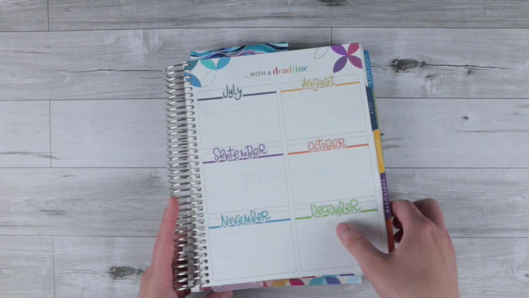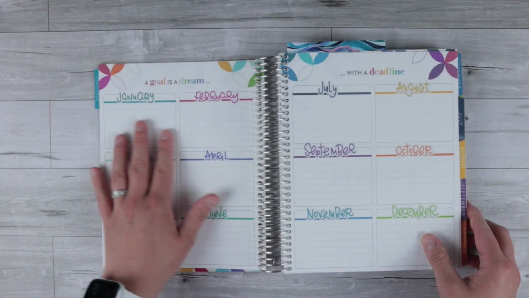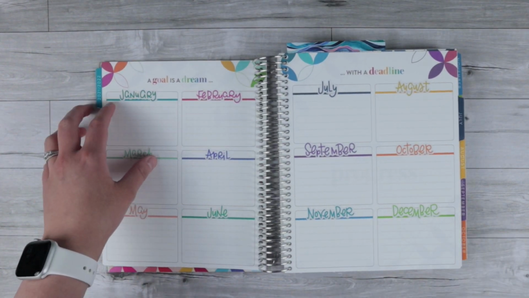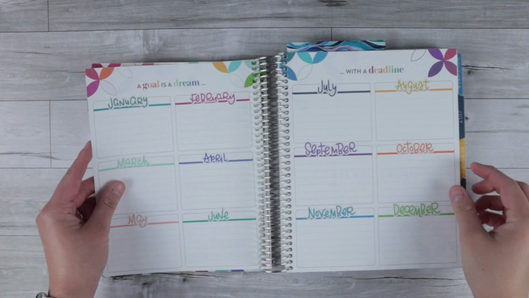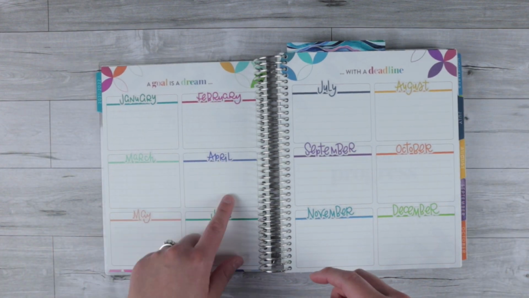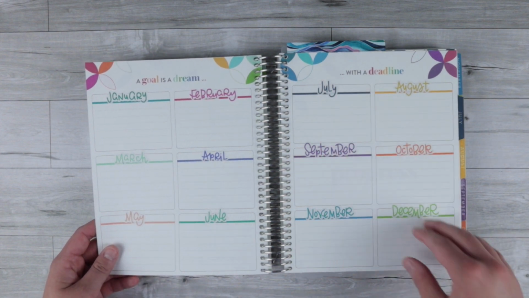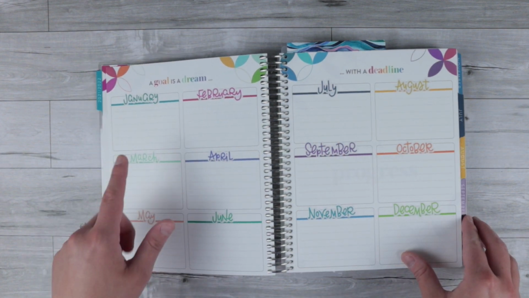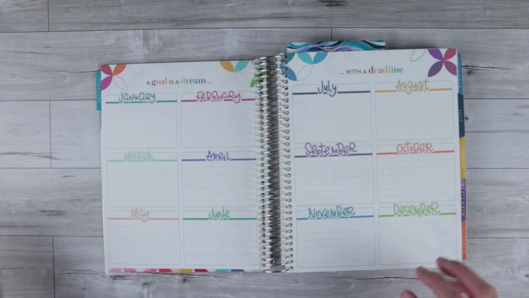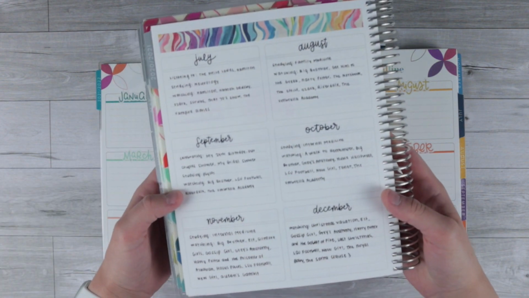Okay, so that was nice and quick. I sometimes change this to a July start since that's what my planner is, but since these stickers matched the monthly colors, I just decided to keep it like this. So I'll still start it with July to December, and then I will just come back and finish it up.